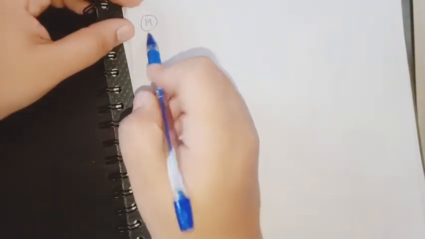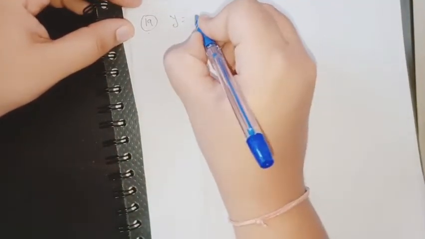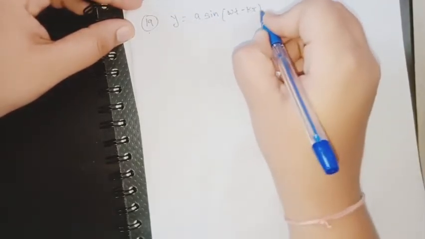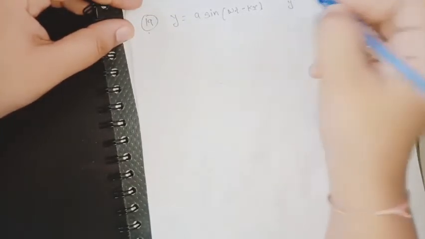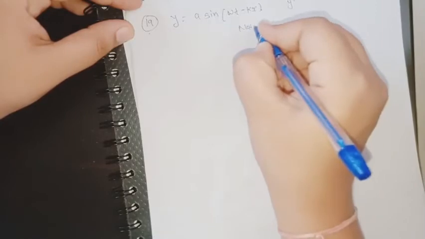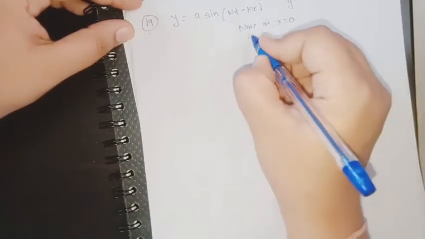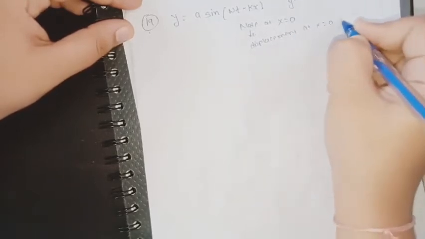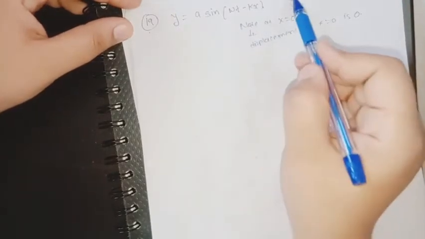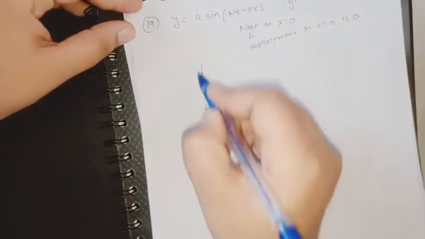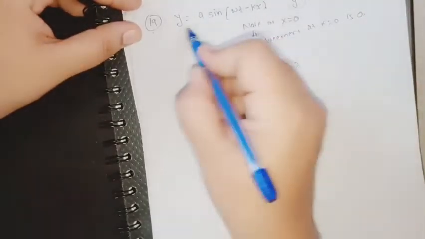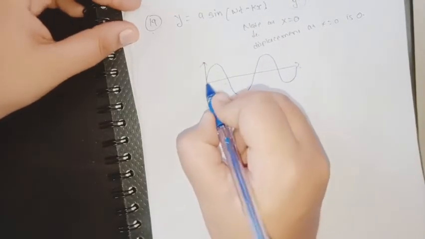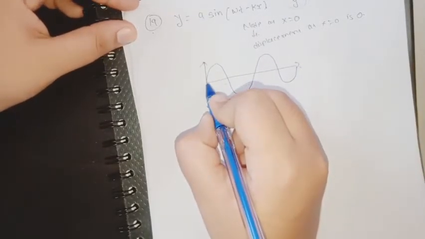In question number 19, it is given that a wave represented by y equals a sine of (omega t minus kx) meets with another wave, let's say y dash, and they produce a node at x equals 0. Note that this means displacement at x equals 0 is 0. Then what is the equation of this wave y dash? Here, if we draw the graph for this y, it will be like this. And at x equals 0, we want net displacement to be 0.